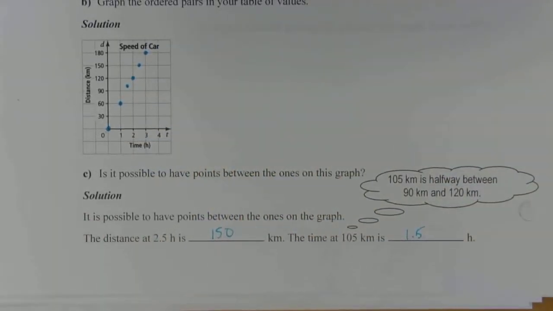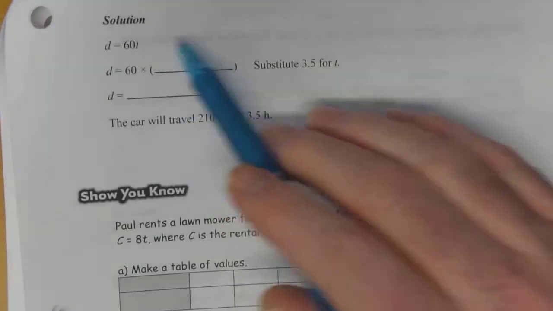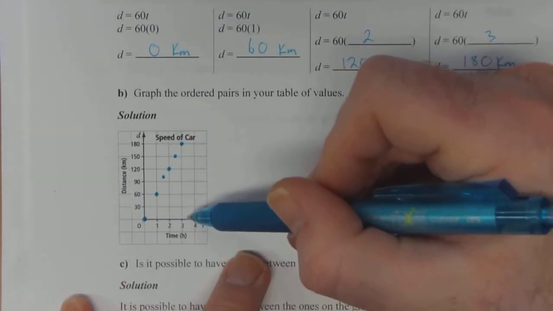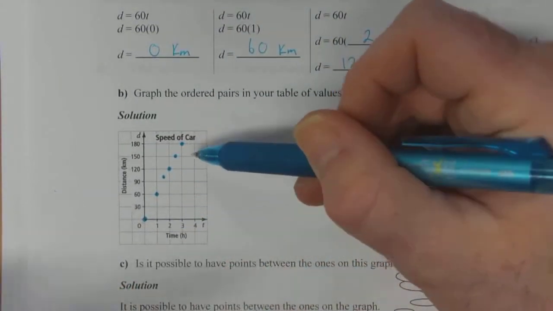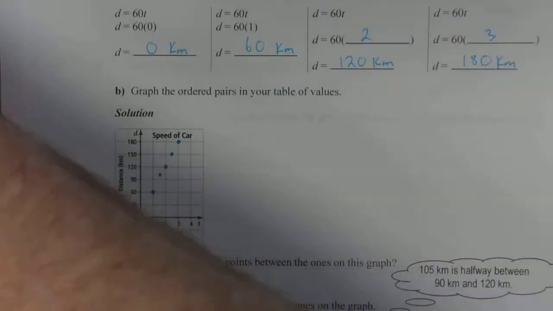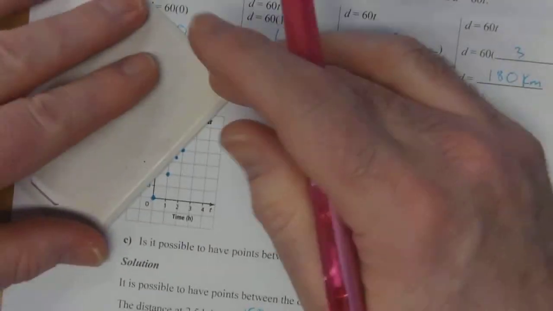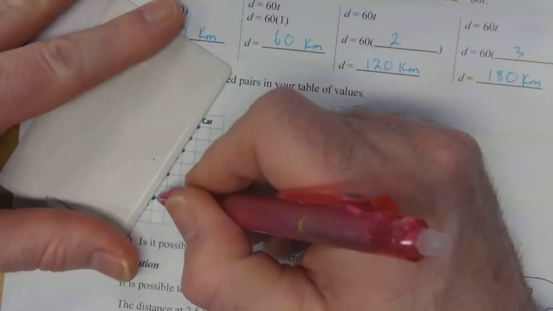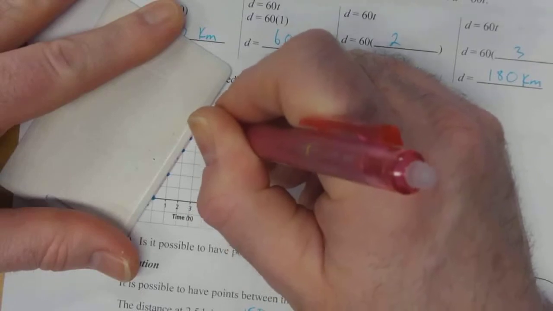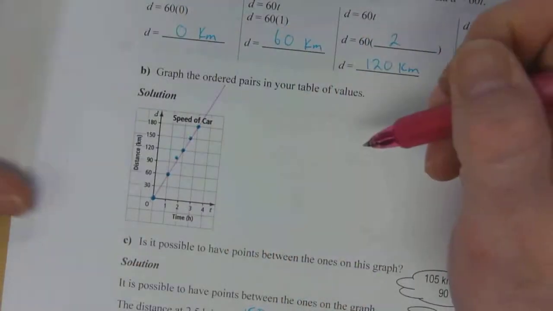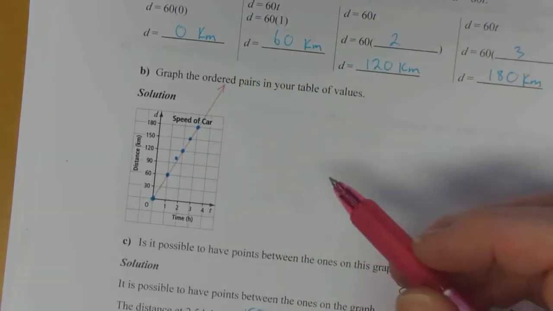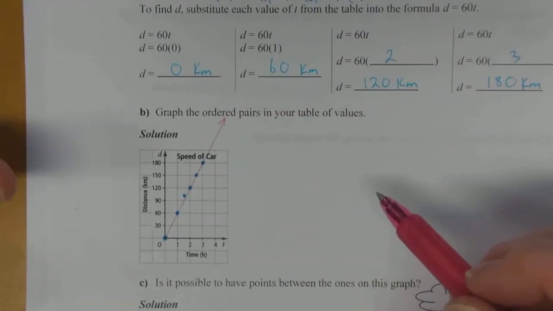So you really need to think about the context of the information you're working with. How far will the car travel in 3.5 hours? Well, let's look at that. To do that, it's probably good to draw your straight line. And in this case, you can do that because all of the points on here will work. I'm just going to keep extending that line beyond, because it can keep going on and on and on, as long as you don't run out of gas.